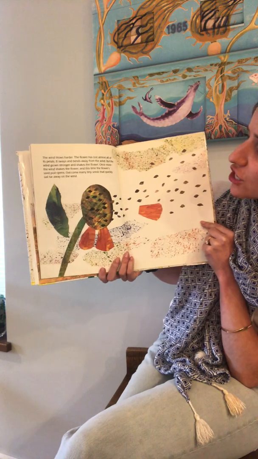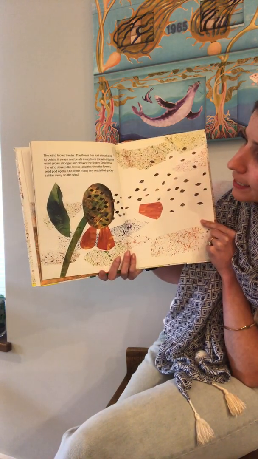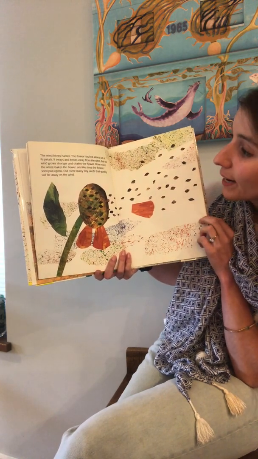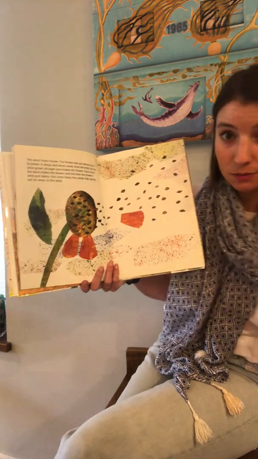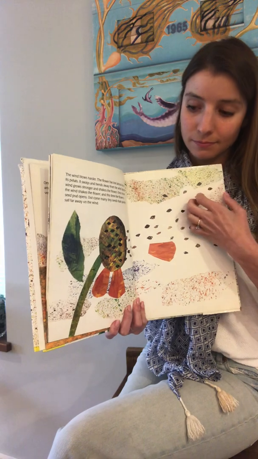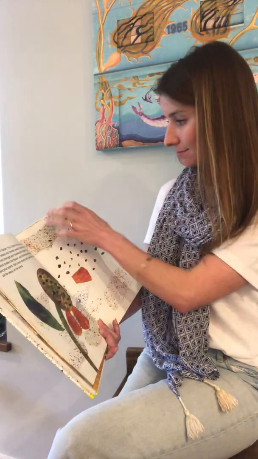Once more, the wind shakes the flower, and this time the flower's seed pod opens, and out come many tiny seeds that quickly sail far away on the wind. So see, the cycle is happening all over again. The end.